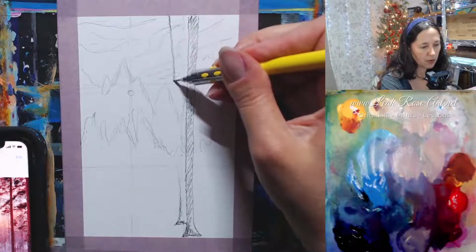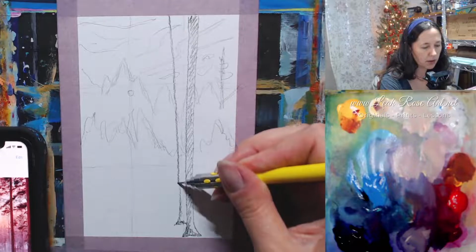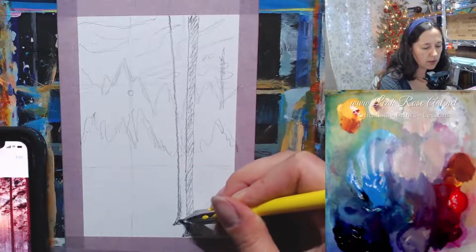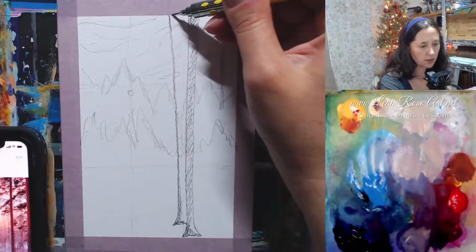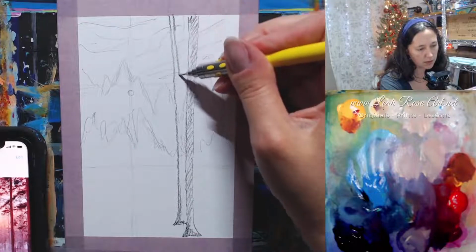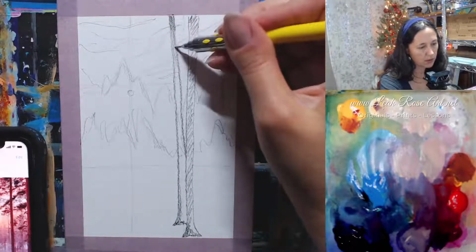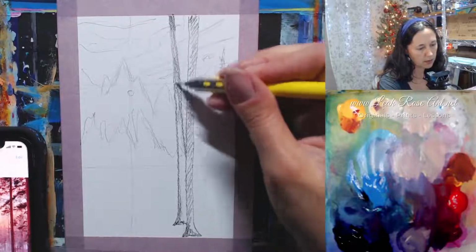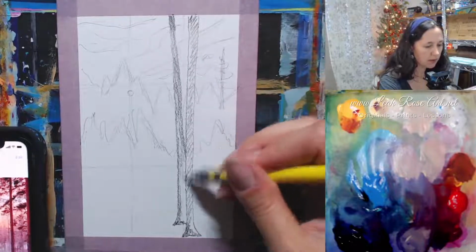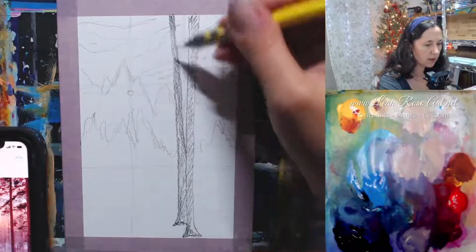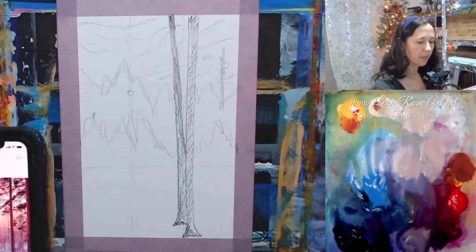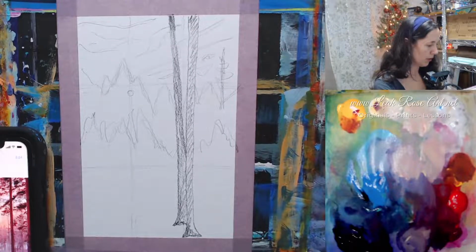Leans into our focal point at the top. There we go. Okay, so those are two foreground trees there.